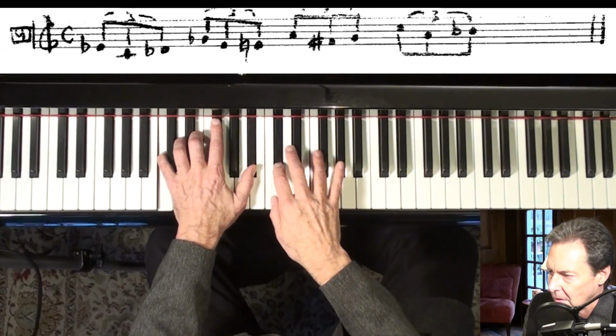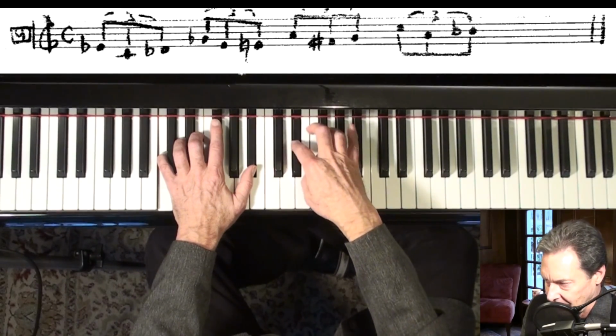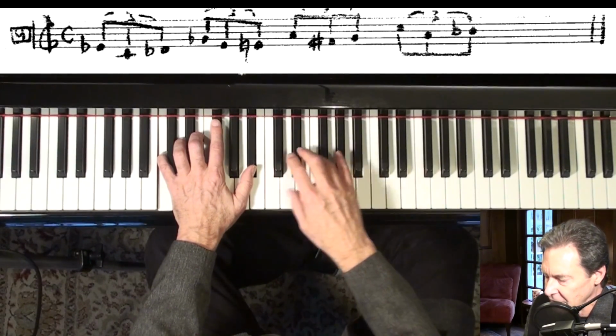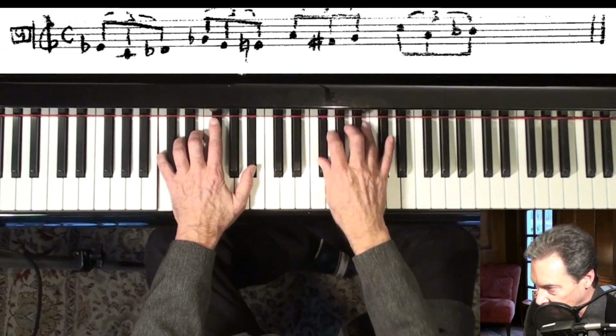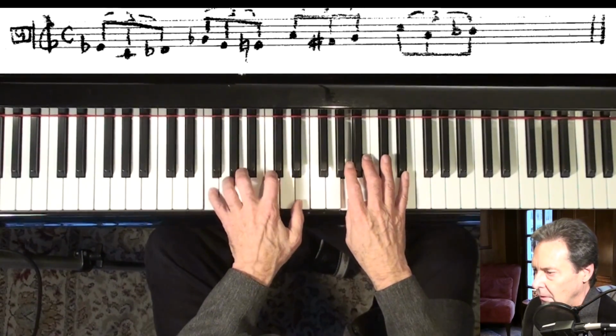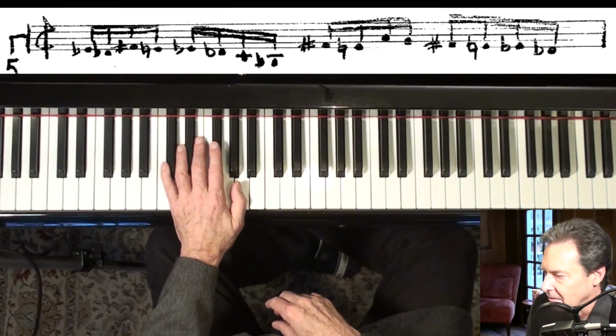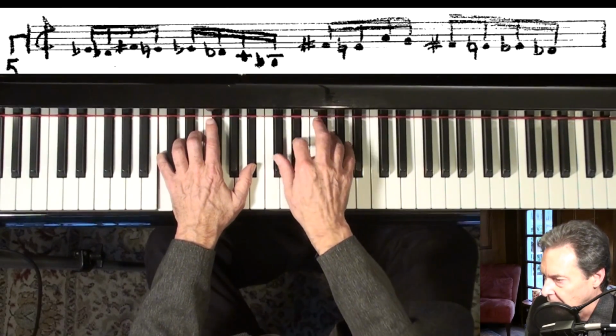But it would work okay with the thumb too. Right there. Okay, that pattern's kind of easy to work on. Here's another one.